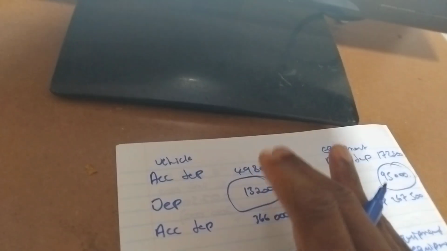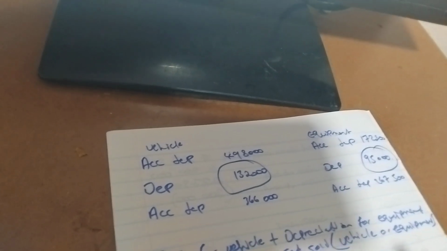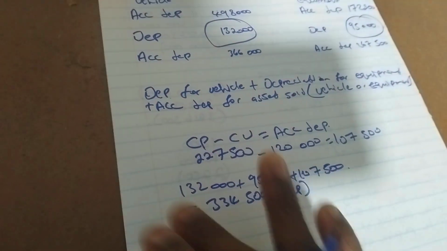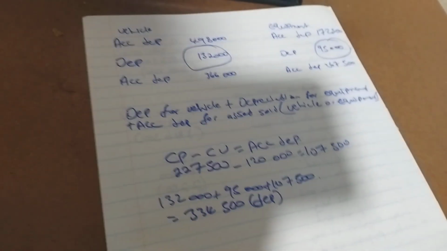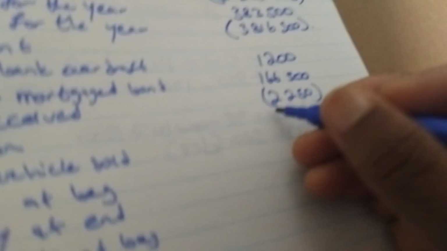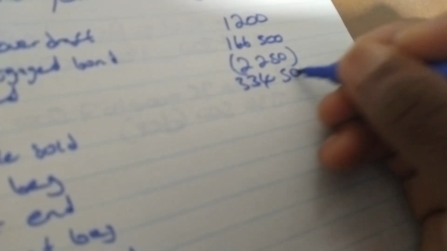Here you're just going to look for the difference of the accumulated depreciations for the assets, which is vehicle and equipment. And then you're going to look for the accumulated depreciation of the vehicle sold, and then you add them. You add the accumulated depreciation as well as the two depreciations. So let's go and record it. When we record our depreciation, don't forget that this is an expense. It won't be in the brackets.